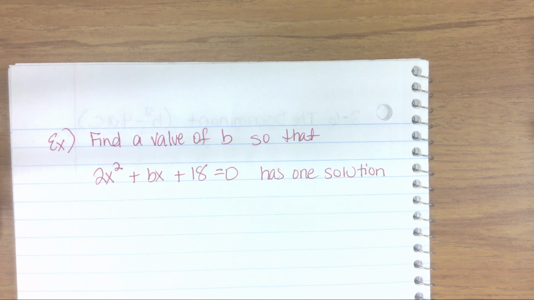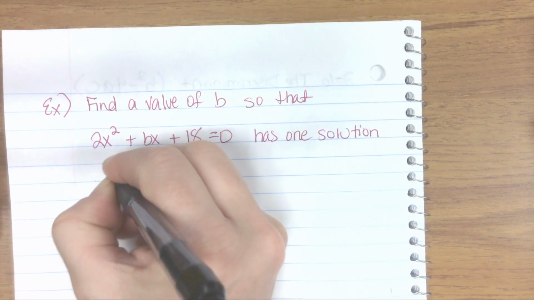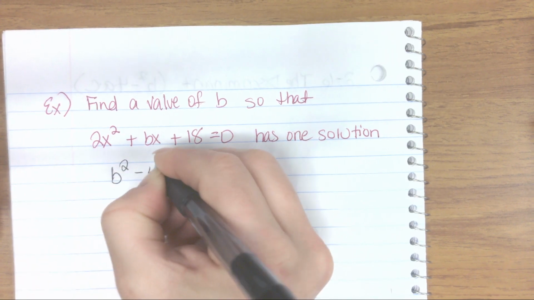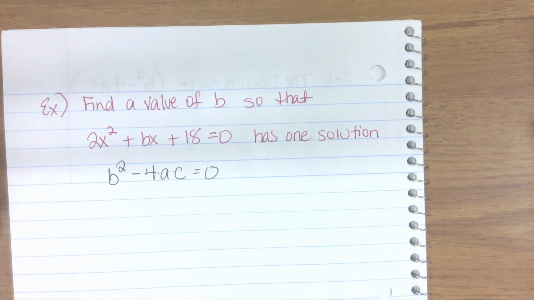Okay, would you flip back to the previous page? What does the discriminant have to equal for a quadratic to have one solution? 0. So what I'm going to first do is write this statement. In order for this to be true from the previous page, b squared minus 4 times a times c has to equal 0. That's what we said.